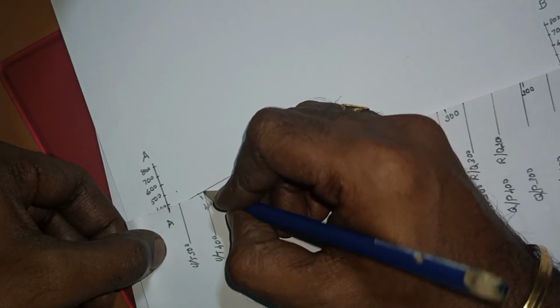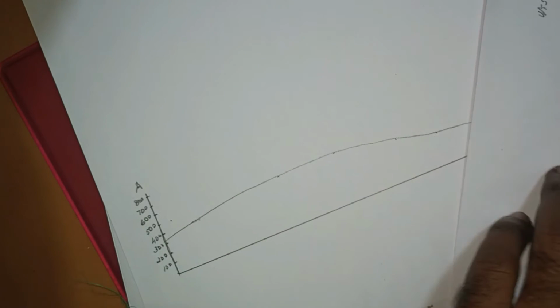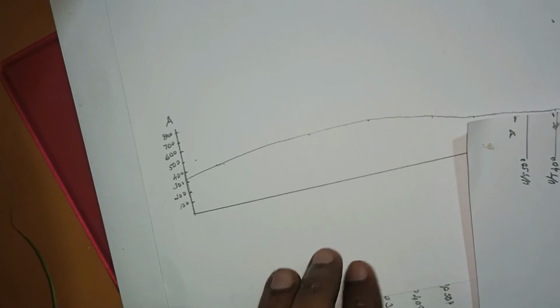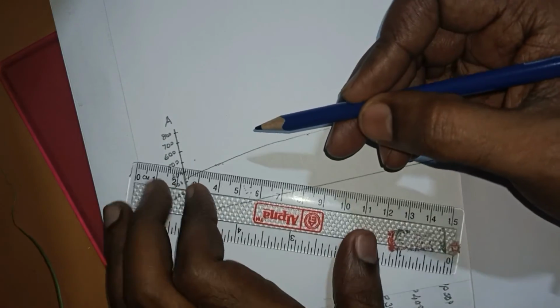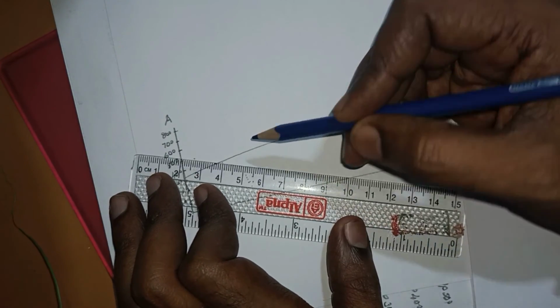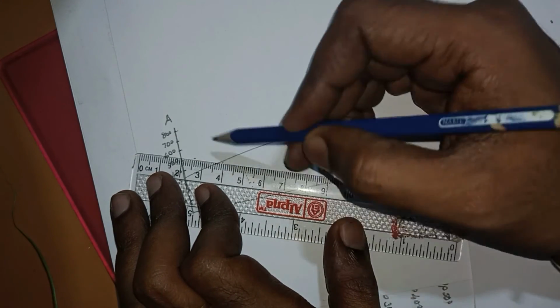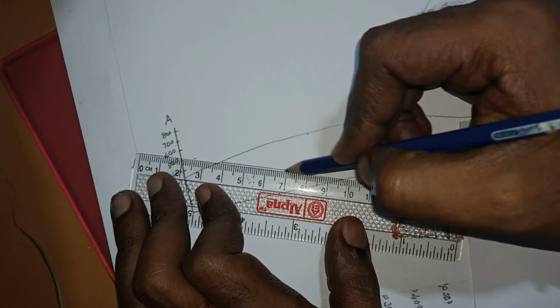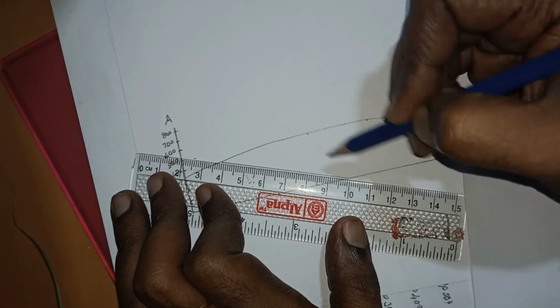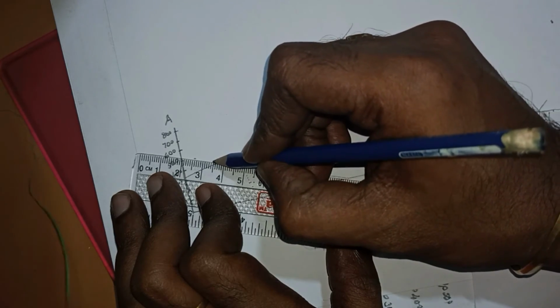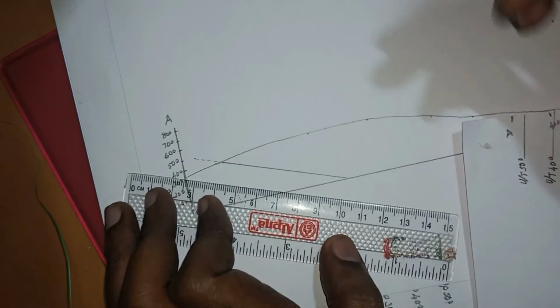We now have 2 points. So connect these 2 points. Draw the line like this. Inside you draw with a complete line, outside you can mark with a dashed line.